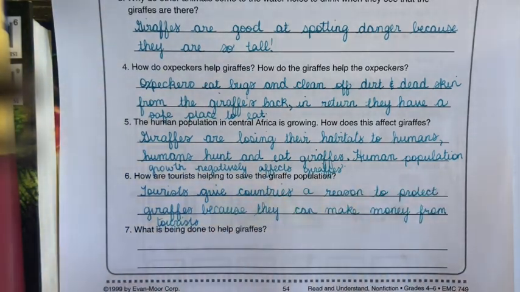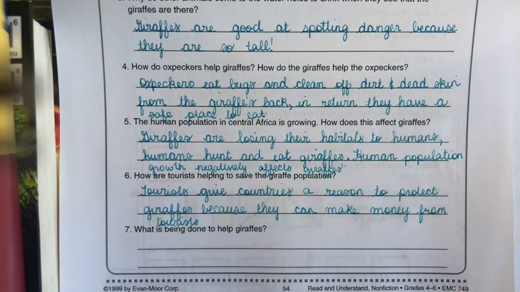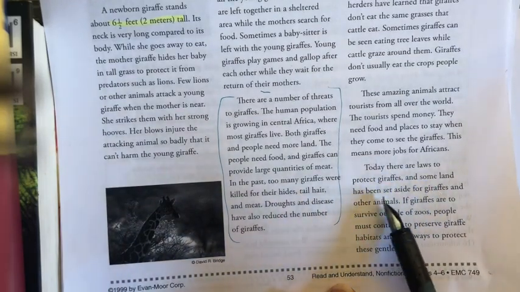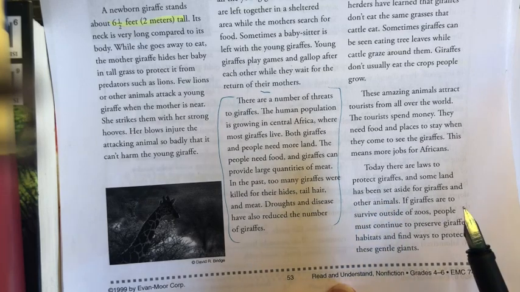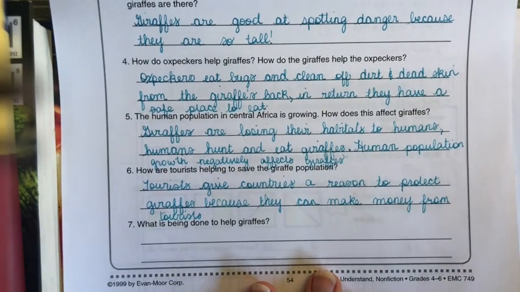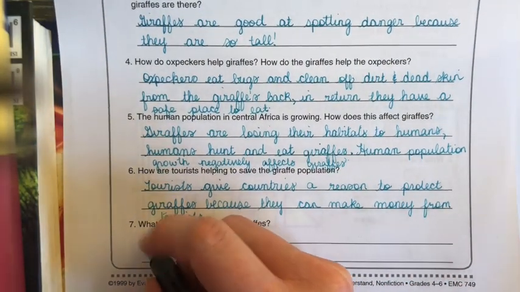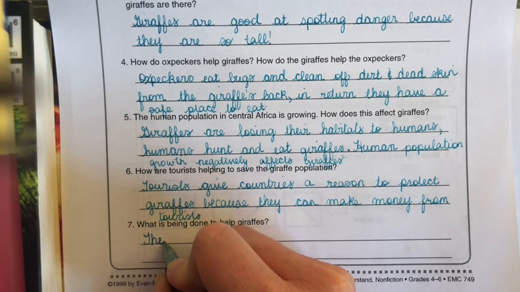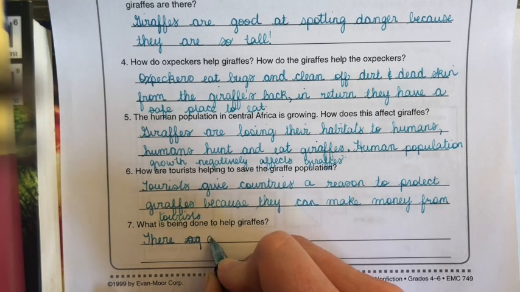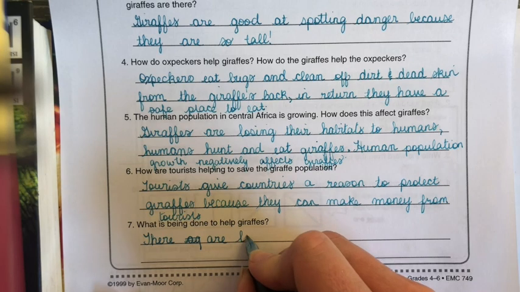All right, what is being done to help giraffes? So just looking here, they said there are laws to protect giraffes and some land has been set aside for giraffes and other animals. Okay, if giraffes are going to be able to survive outside of zoos, people must continue to preserve giraffe habitats and find a way to protect the gentle giants. So going here, to protect them, there are laws. I'm guessing it doesn't say, but maybe there are laws against hunting them. Let's just say there are laws. It doesn't tell us what the law is, but there are laws to protect giraffes.